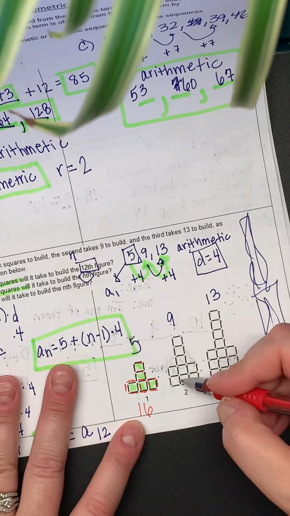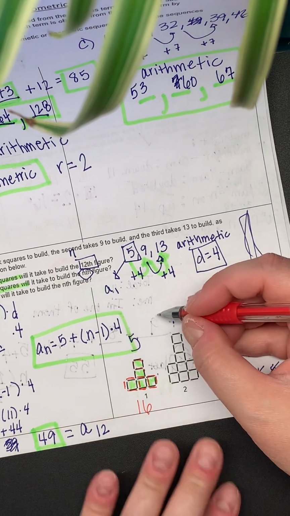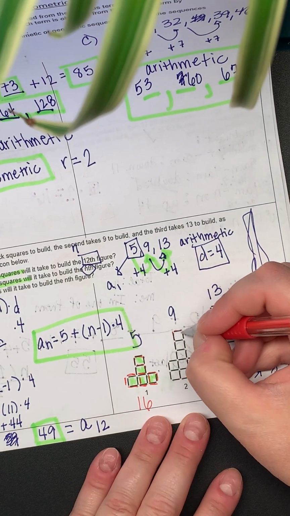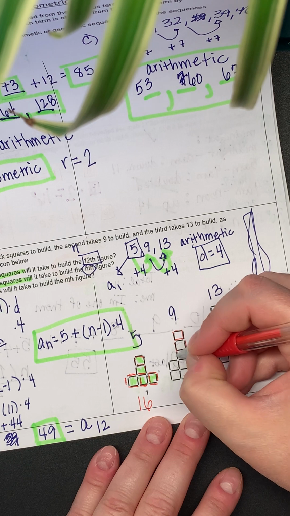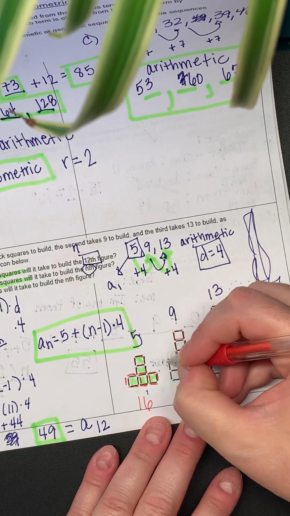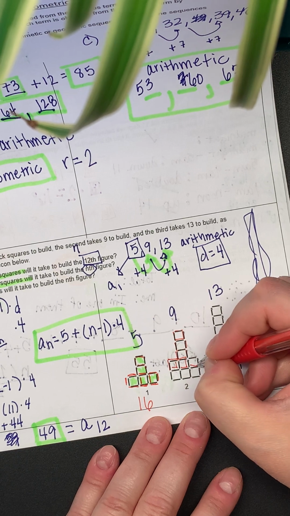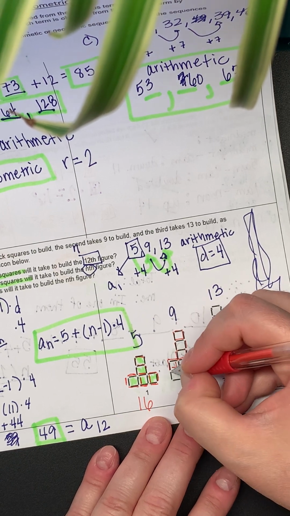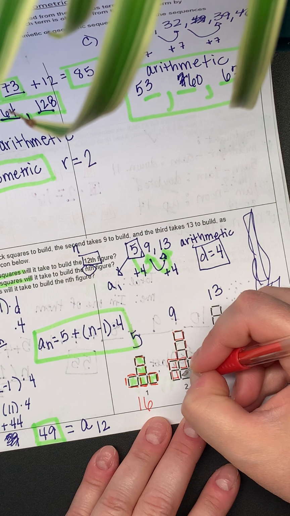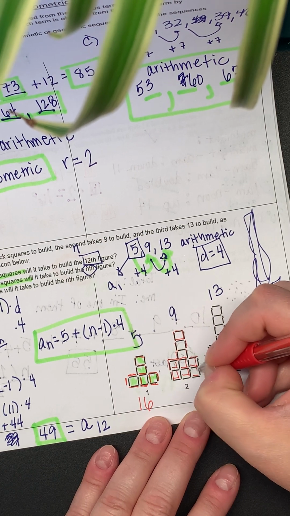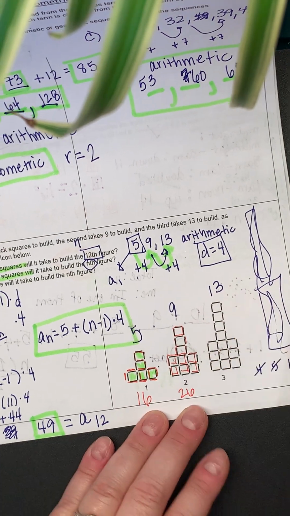Okay, now let's count for the next one and the next one. 2, 3, 4, 5, 6, 7, 8, 9, 10, 11, 12, 13, 14, 15, 16, 17, 18, 19, 20. I think I got 26.